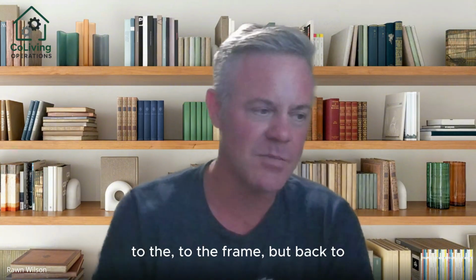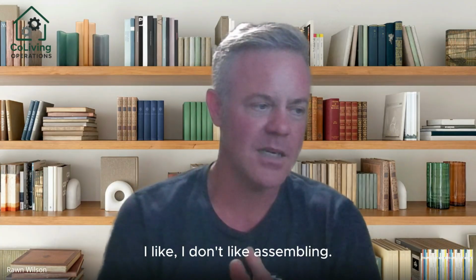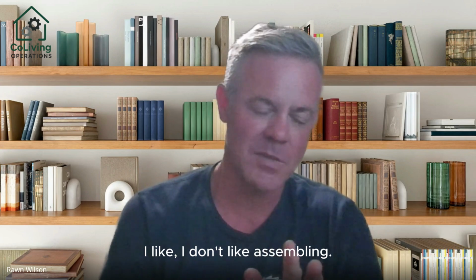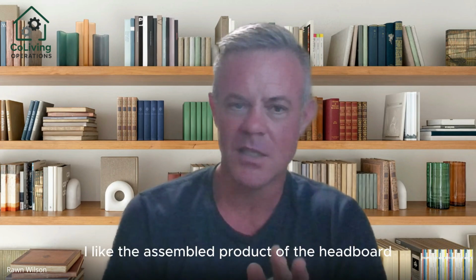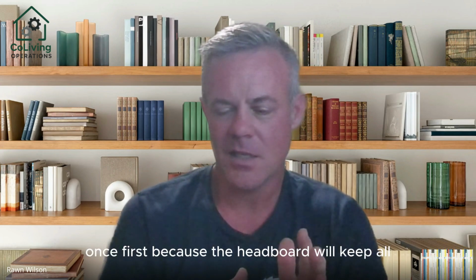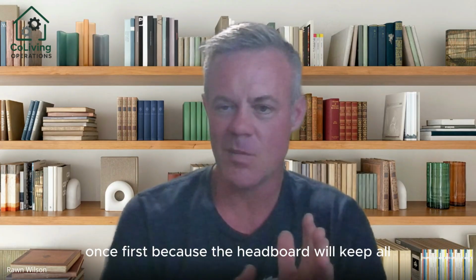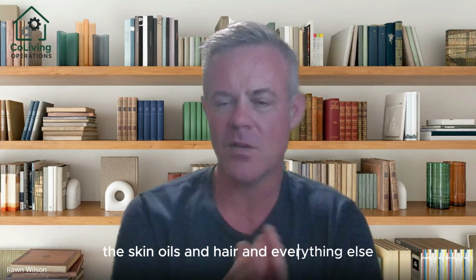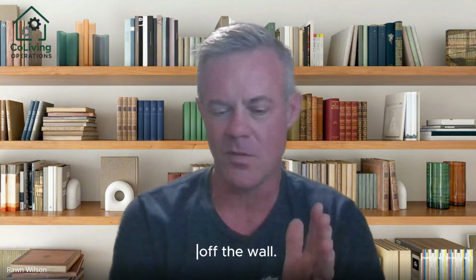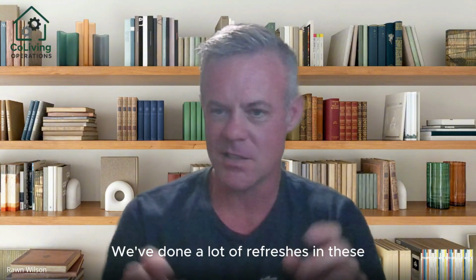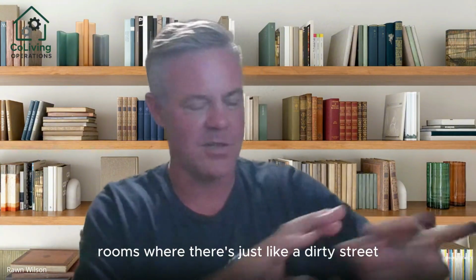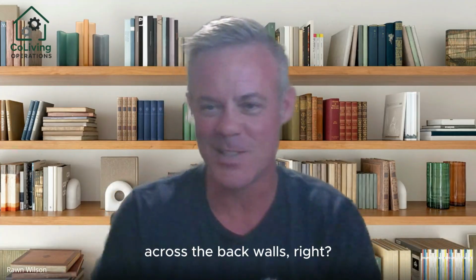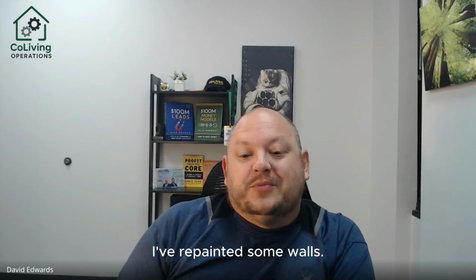But back to the frames. I don't like assembling. I like the assembled product of the headboard once. First, because the headboard will keep all the skin oils and hair and everything else off the wall. We've done a lot of refreshes in these rooms where there's a dirty streak across the back of these walls, right? I've repainted some walls. Yeah. And the pillows don't fall off.